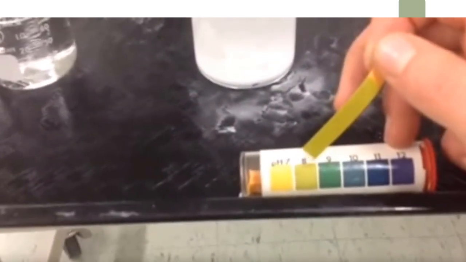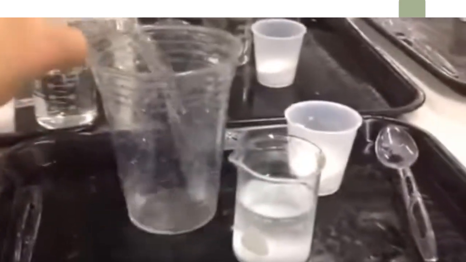So baking soda is a base and vinegar is our acid. This is going to be significant when we observe the following experiment. So I am going to now combine the two and start the chemical reaction between baking soda and vinegar.